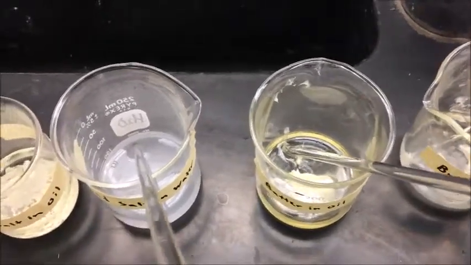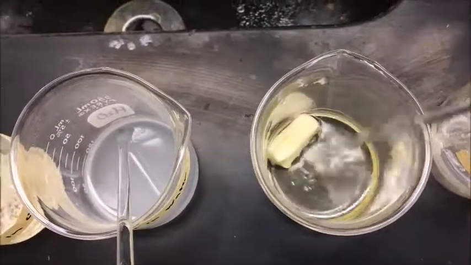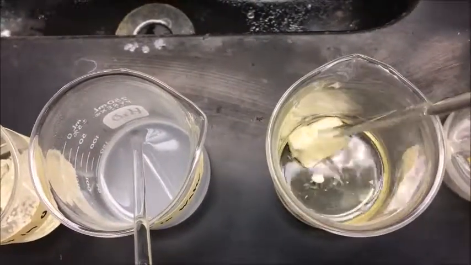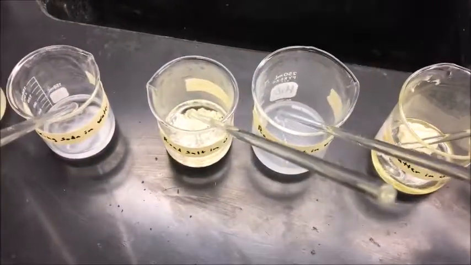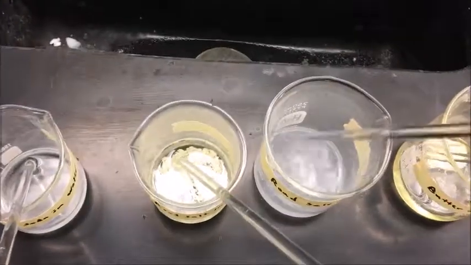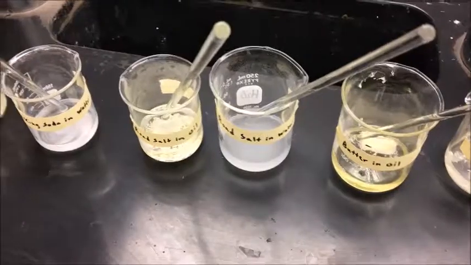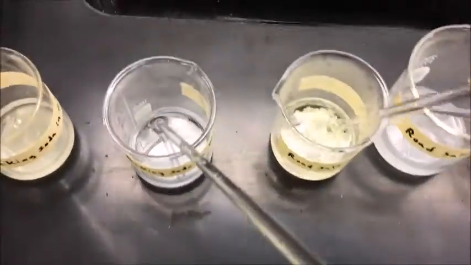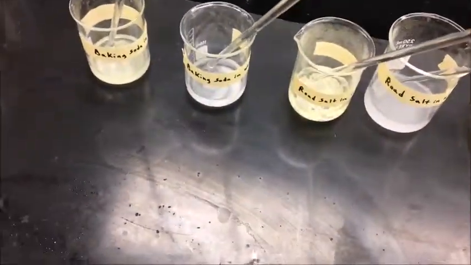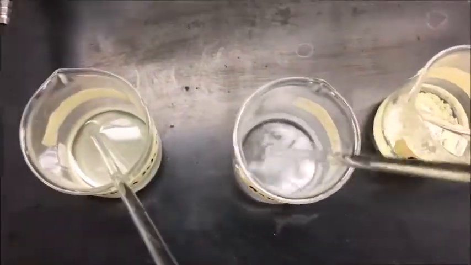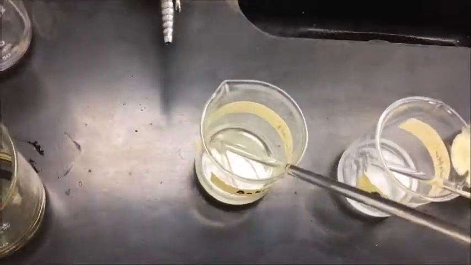Okay, and notice what's going on here with the butter and the oil. That is the road salt and water. There's road salt and oil. Baking soda and water. And baking soda and oil.